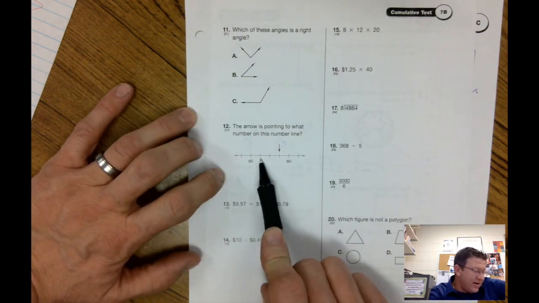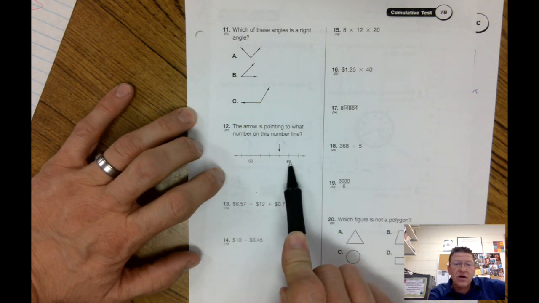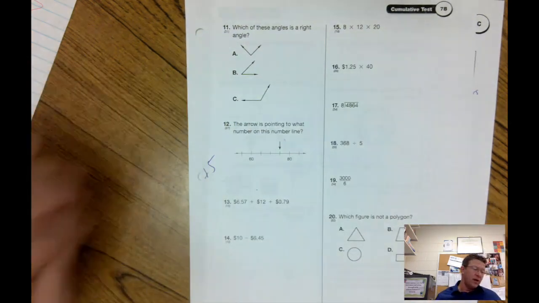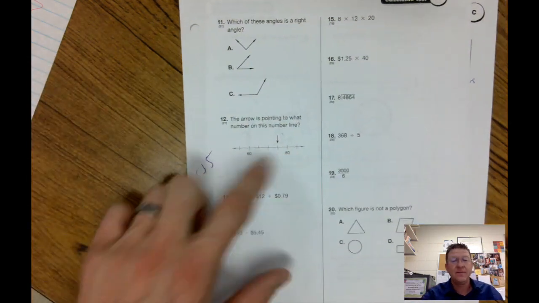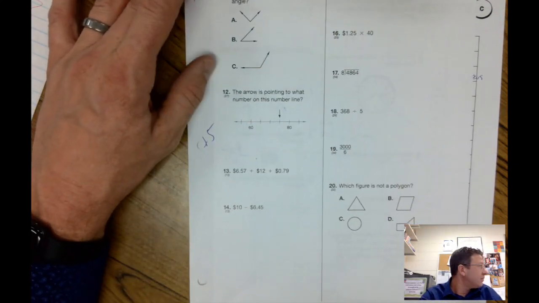This division problem, it's just a division bar. And then number 20, which figure is not a polygon? Remember, polygons are closed with no curves. Polygons are closed with no curves.